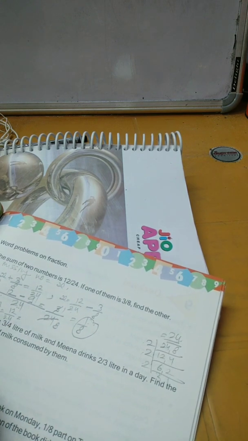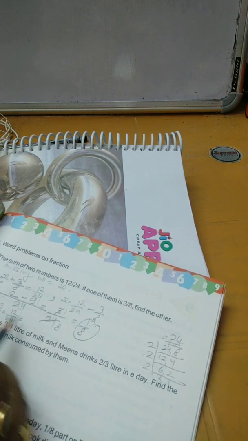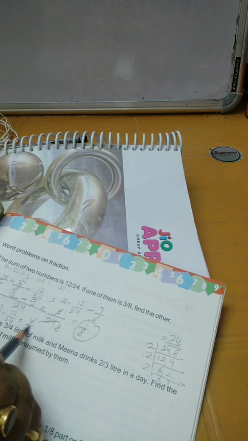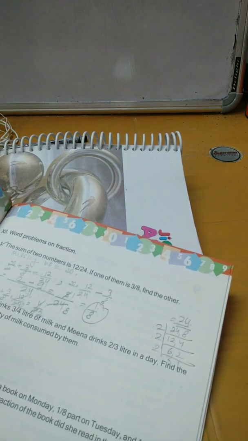How can we check? See, 3 plus 1, both are like fractions. So 3 plus 1, 4/8. 4/8 is 1/2. 12/24 is 1/2. So both are similar. So this is the answer.